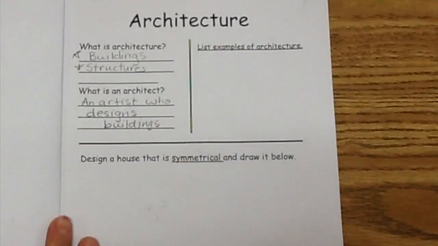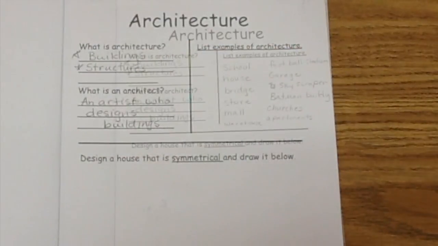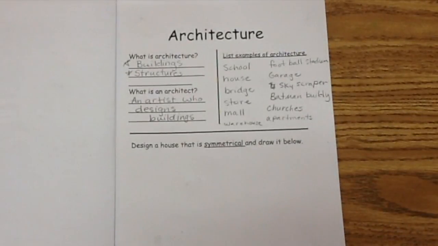Okay? In this box, let's make a list of all of the buildings and structures that we can think of. Pause the video while you do this. Now that we have a nice list of all the different types of structures and buildings that architects could be creating, we're going to create one of our own.